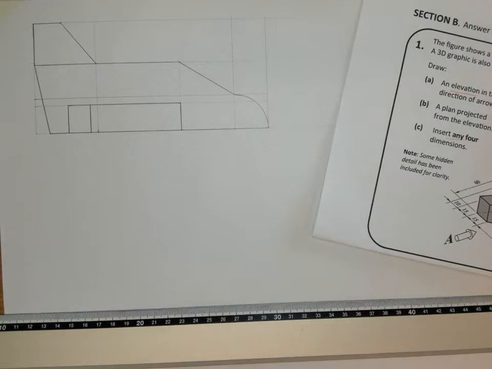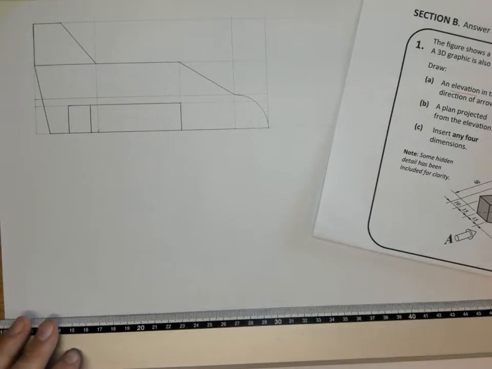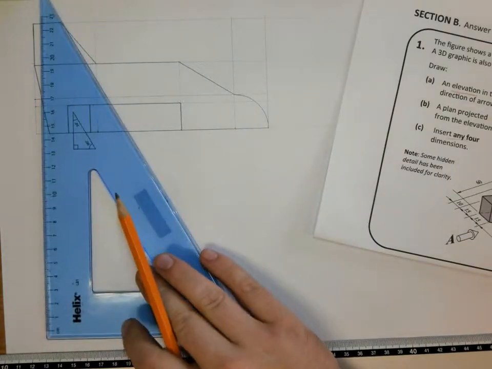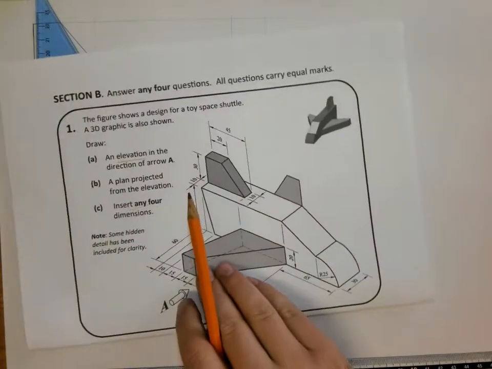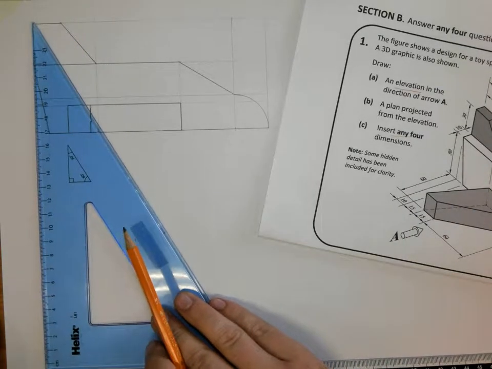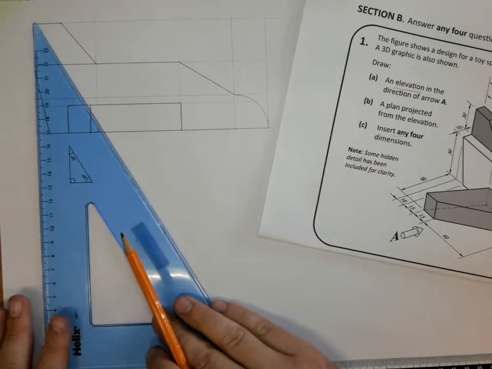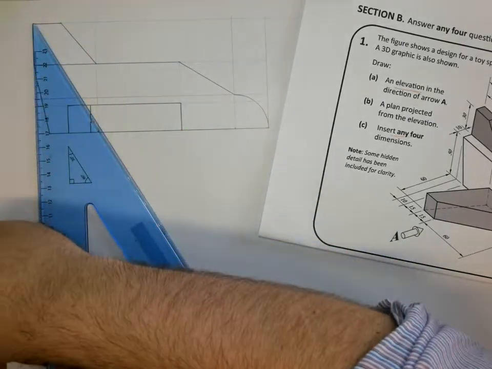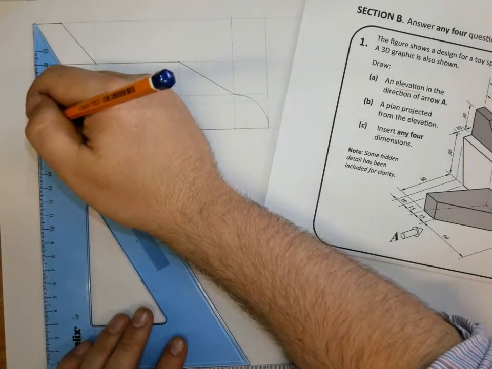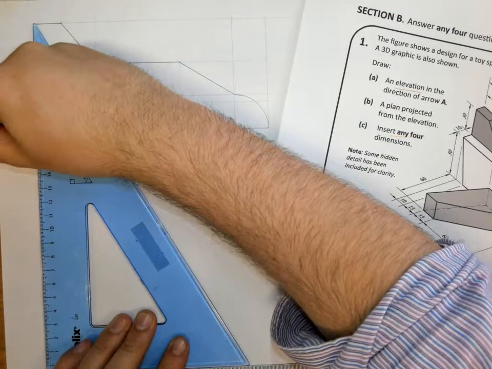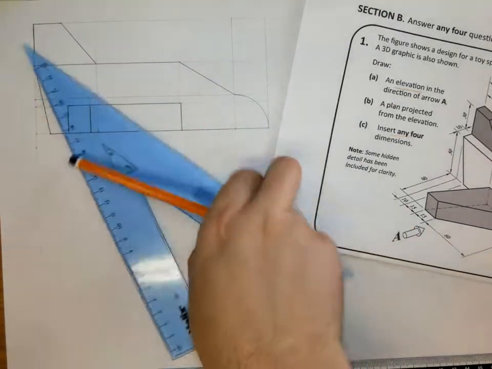Alright, so the width of the plan is what? You tell me now. What's the width of the plan? So add up the measurements on it. 60 plus 30 plus 60 again, which is 150. So I'm going to drop a gap down from the bottom of my elevation.